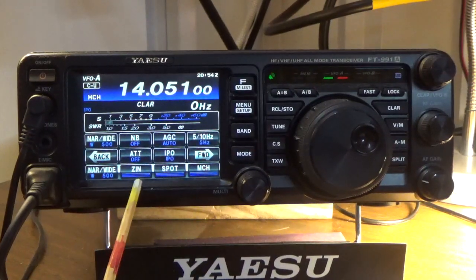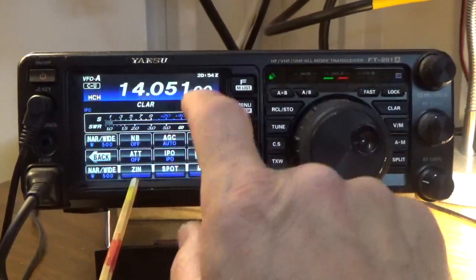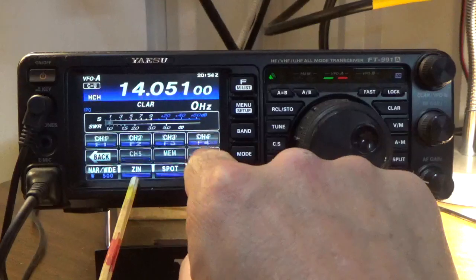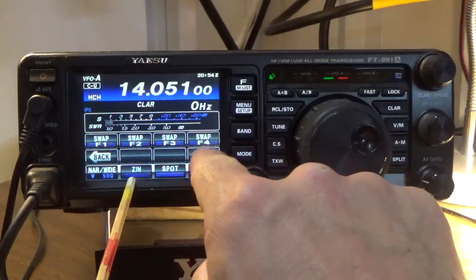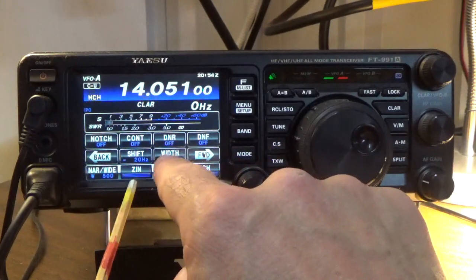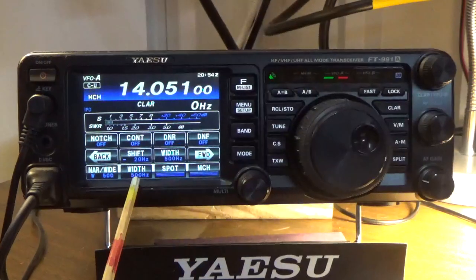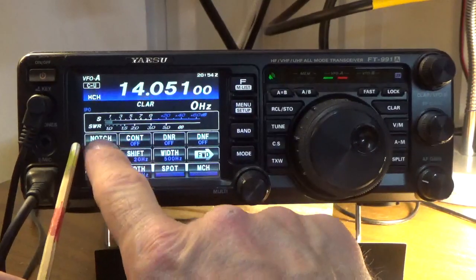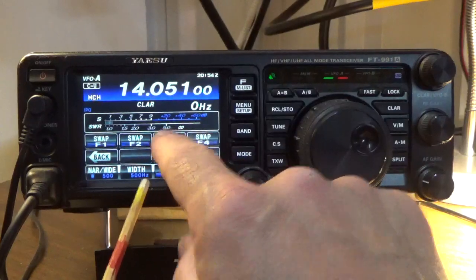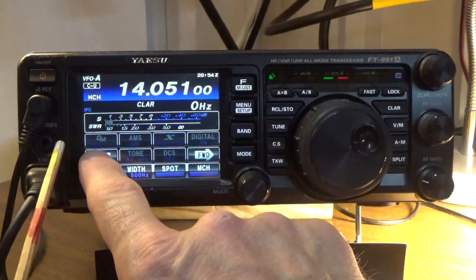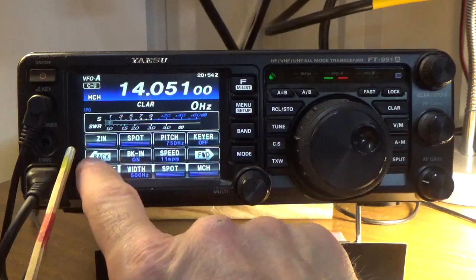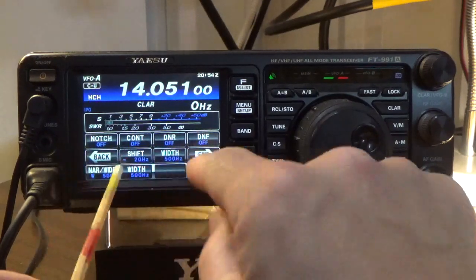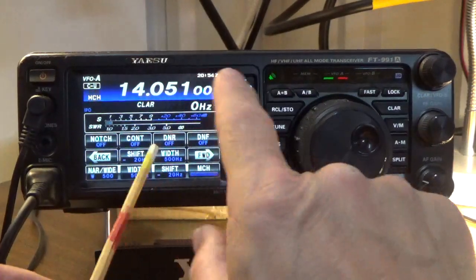The next button, I want this one here to be my width. So we're going to go back over here to swap again. This will start flashing, and now we're going to go find width, and it's right there. So now I've got width there. The last button, we're going to put shift. Now we've got to go back into F3 again, swap 3, and now we're going to find shift. And there's shift right there. When I press it, it's going to populate right there.